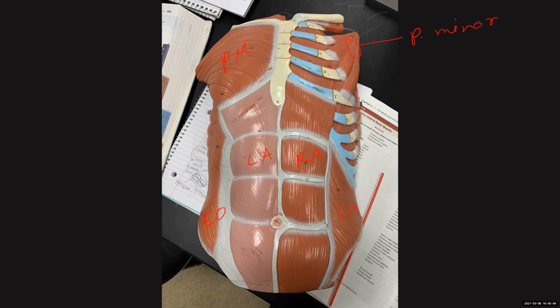Okay. And right here, you can see the external intercostals fairly clearly. They are superficial and also slightly lateral. So external intercostals, and right here, here, here, these are internal intercostals.